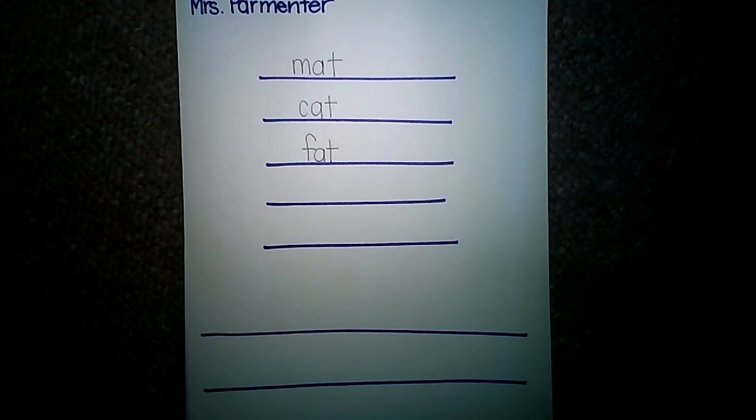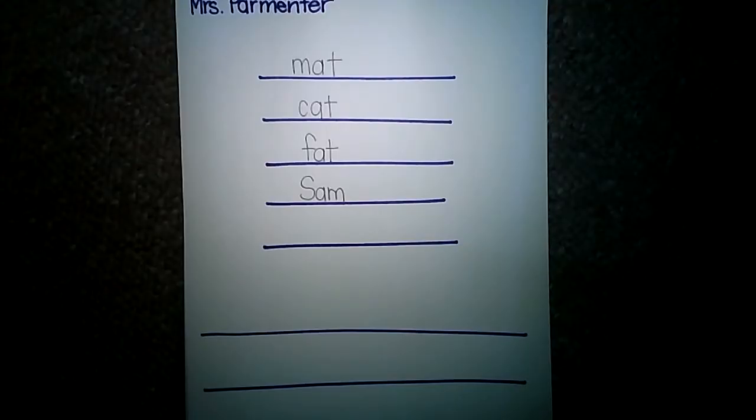Now let's write our fourth word. Our fourth word is a name. And so if you remember, we put uppercase letters at the beginning of sentences and at the beginning of names, just like yours. The name is Sam. Say it with me. Sam. Now say the sounds. S, a, m. Now write the word Sam. Check your word. Did you write it like I did? Even if you wrote a lowercase s, would you please cross out the whole word and write it correctly?